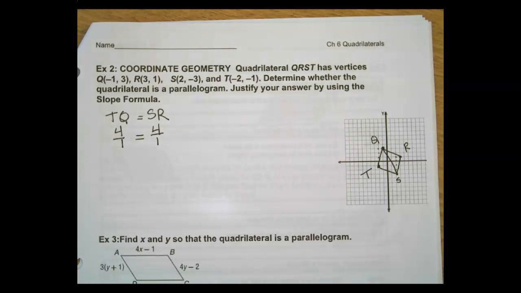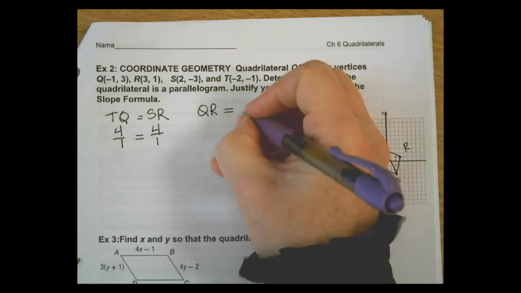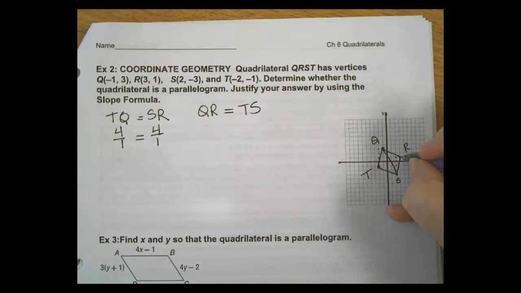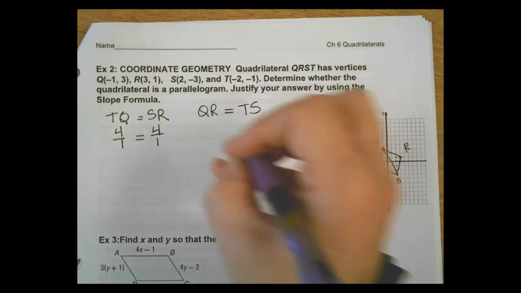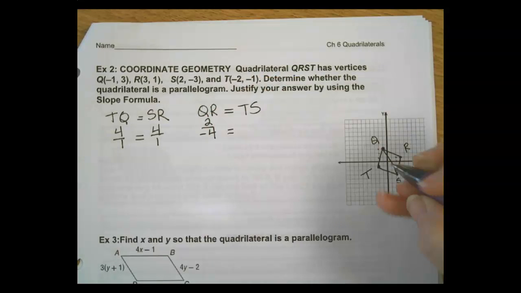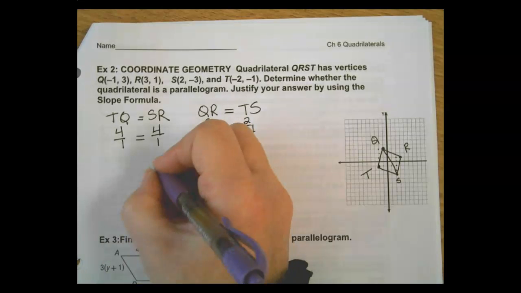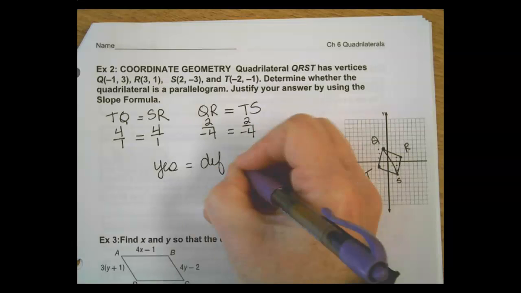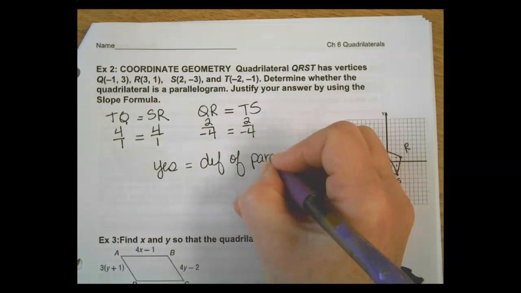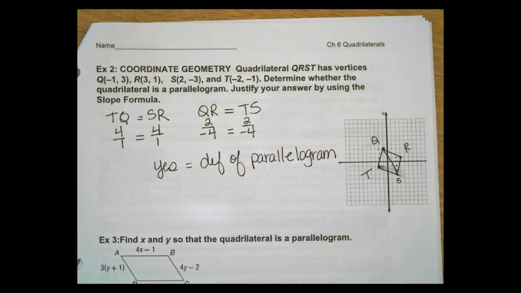So let's try the other one. We could do the other side, just for fun. So does QR equal TS? I always like to rise. You guys can do it however you want, but I'm going up 1, 2, 3, 4. I went up to -4. And then this one I'm going up 1, 2, 3, 4. Same thing. Up to -4. And they are equal. So yes. Sides, definition of a parallelogram. I kind of cheated there. It's all right. You have it here.